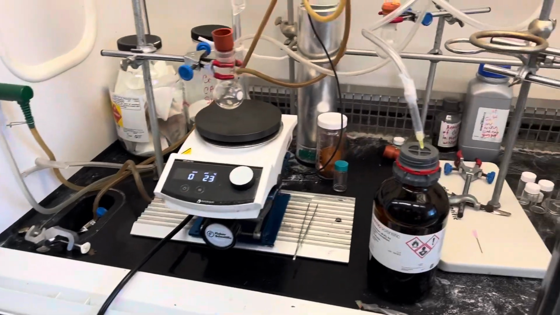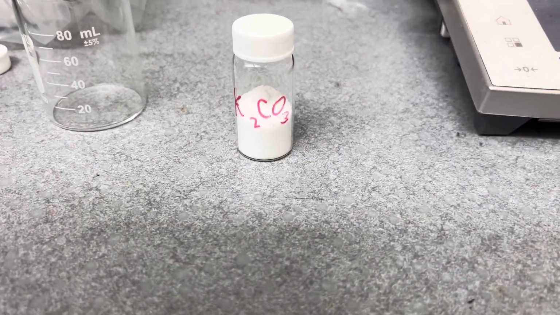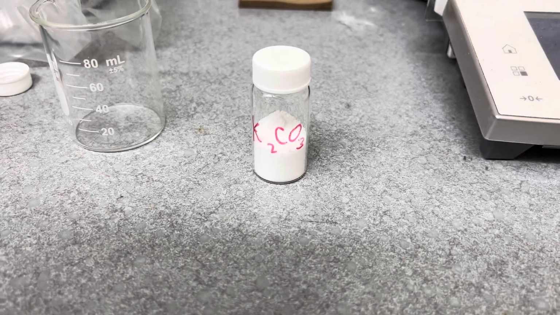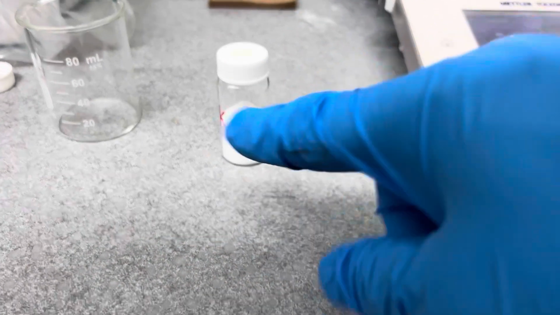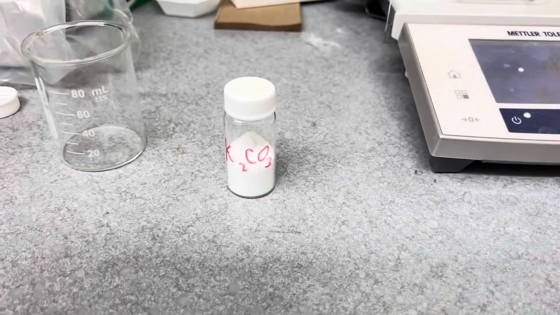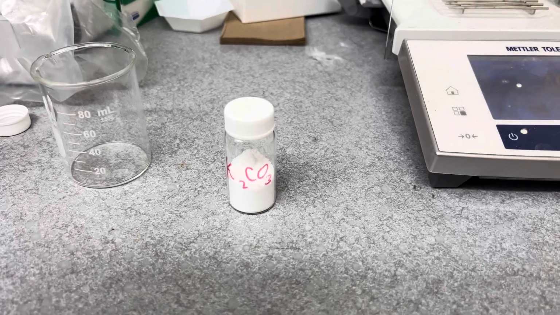So I measured it in a small vial. And again here I'm using the base, potassium carbonate, that was kept in the oven overnight, and then I did vacuum degassing, and now it is ready.